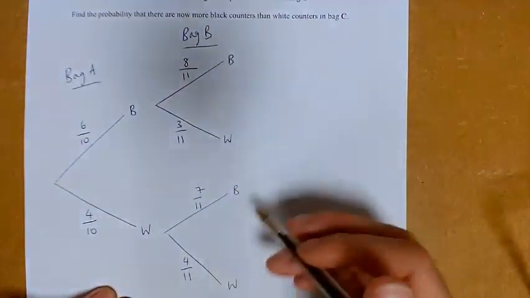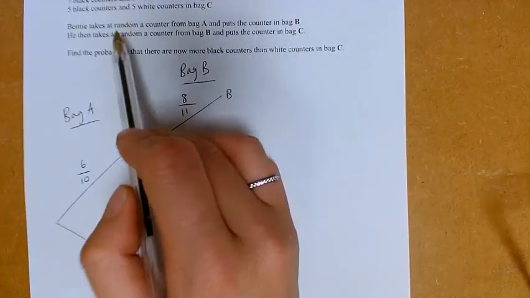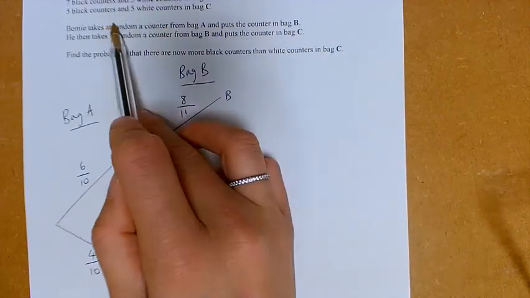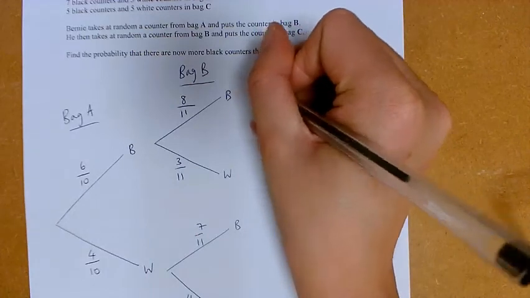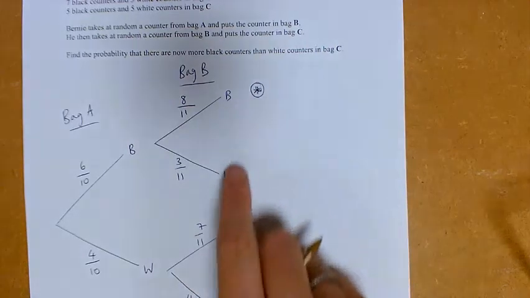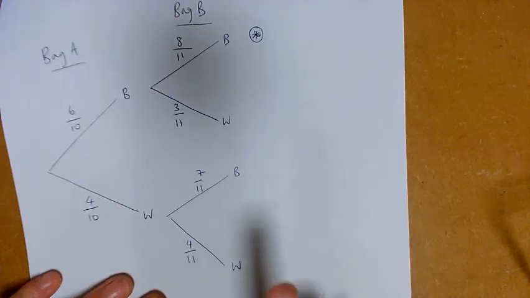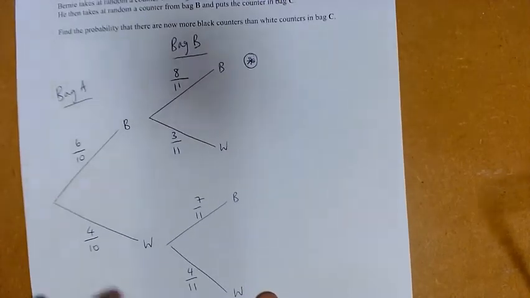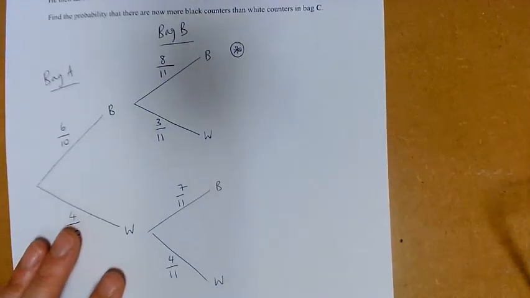So this is bag B, and then I'm going to take one of those. Now, at the minute in bag C there's 5 black and 5 white, so if I end up here having taken a black one out of bag B, then there's going to be more black than white. If I take a white one, there's going to be more white than black. If I take a black one, there's more black than white. And if I take a white one, there's more white than black. So this is telling me what's going into bag C.